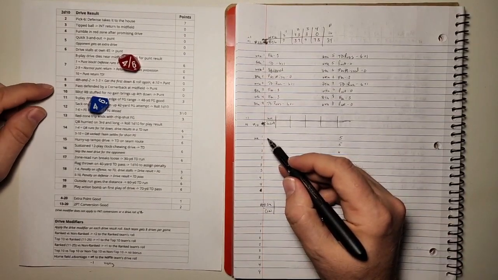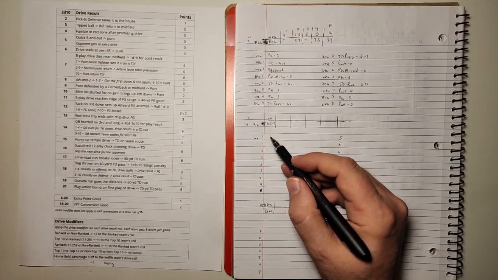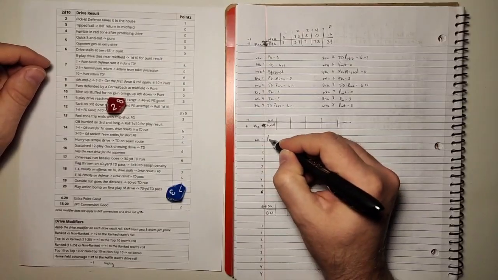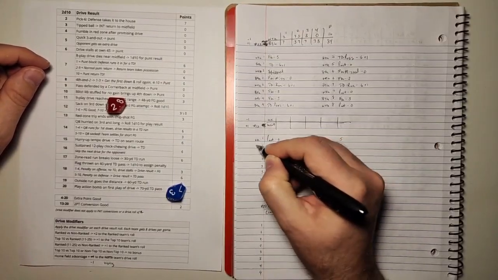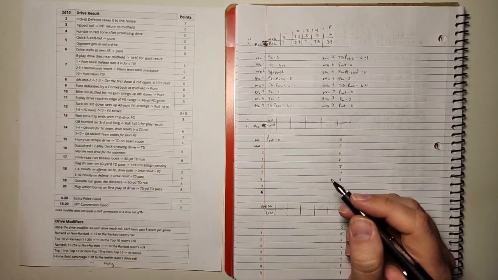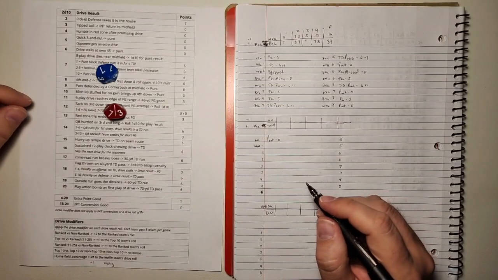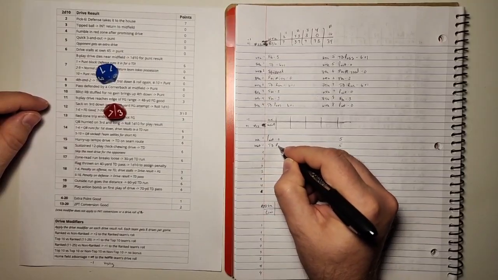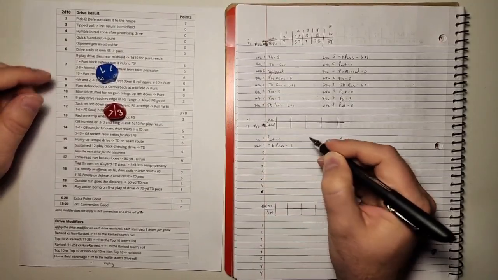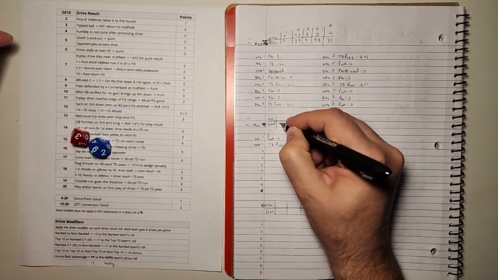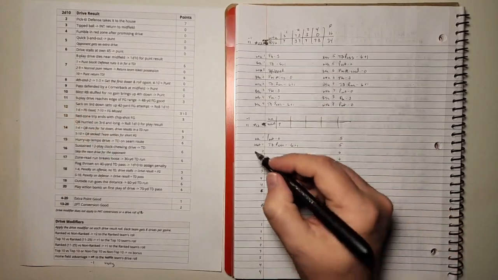8 for Kentucky becomes a 7. We get the punt. We'll look at the red die. It's a 2. That's going to be a normal punt. And first possession for Georgia. 14 becomes 15, and they get a TD pass on their first possession for 6 points. And they complete with the PAT.